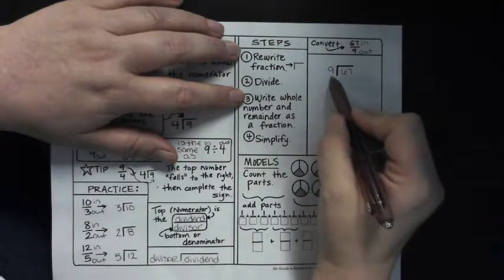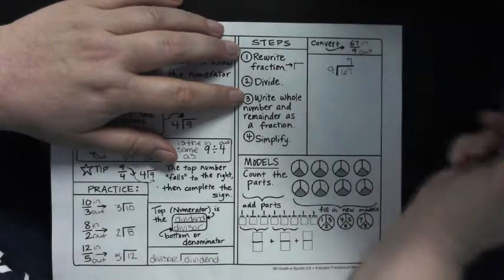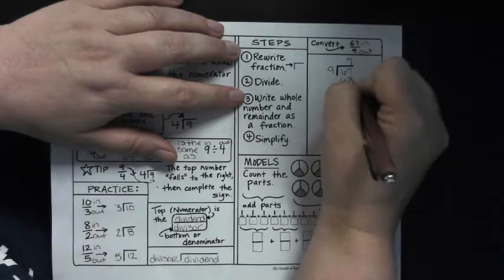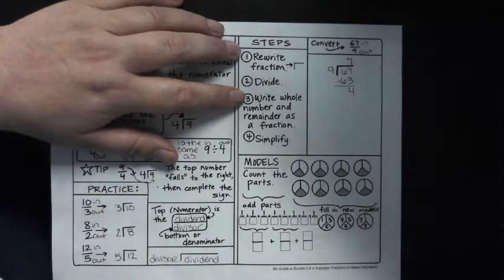So 9 goes into 67 7 times. 7 times 9 is 63. You subtract and you get 4 left over.